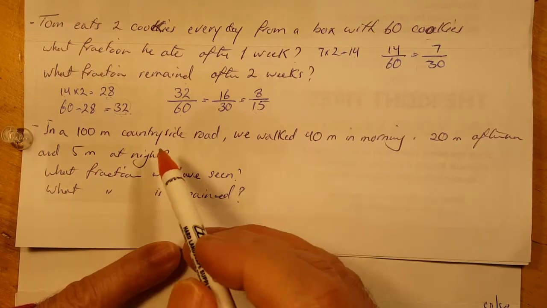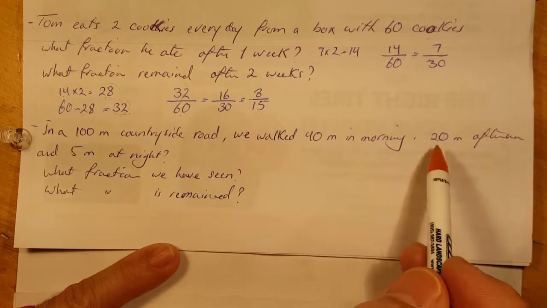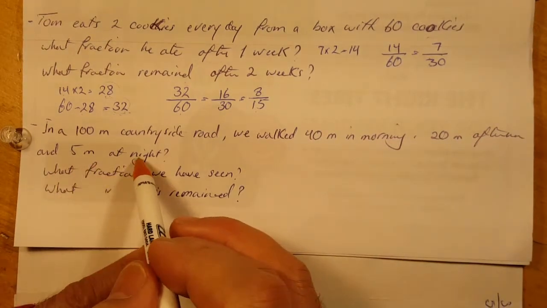In a 100-meter countryside road, we walked 40 meters in the morning, 20 meters in the afternoon, and 5 meters at night.